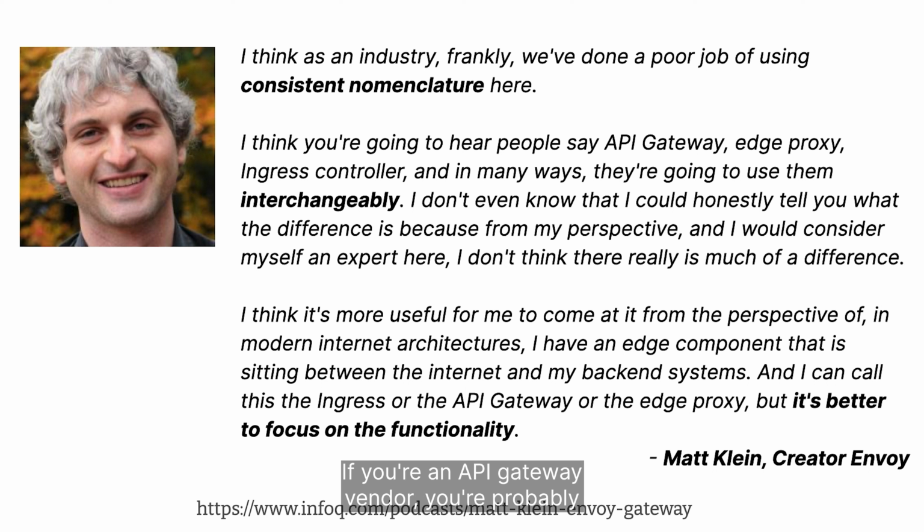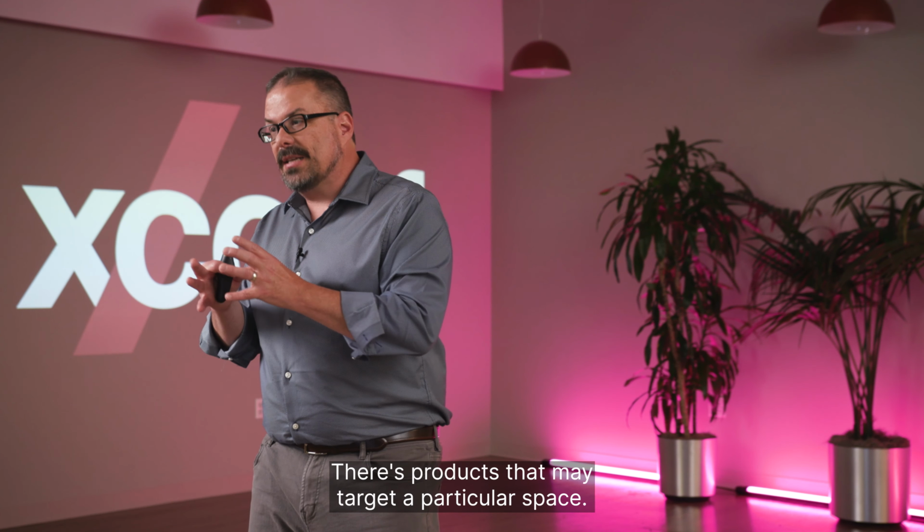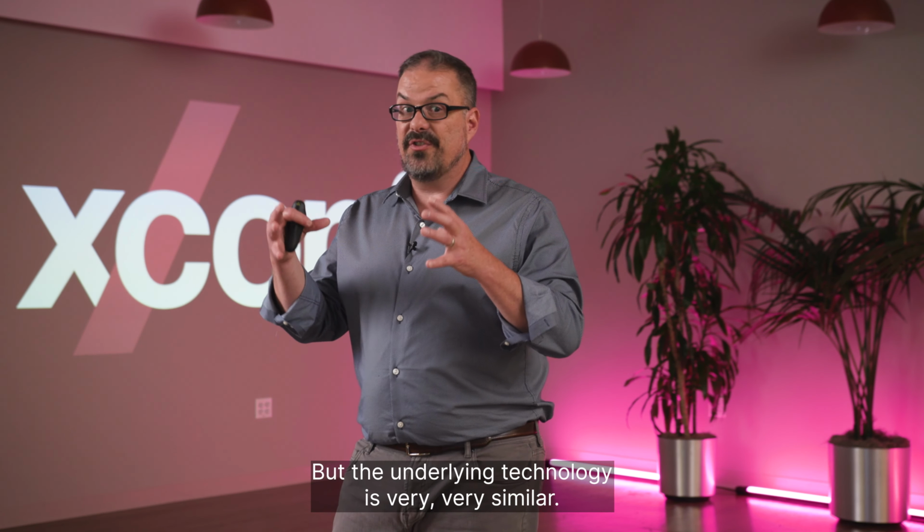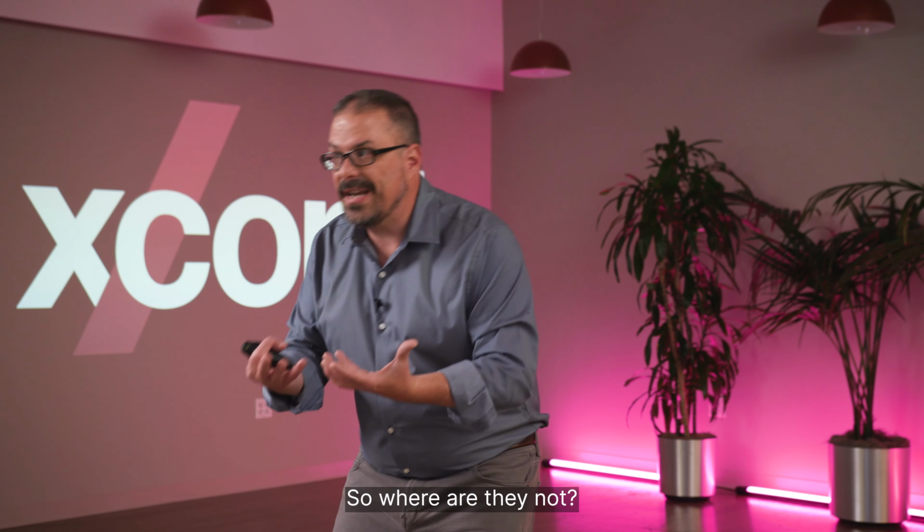If you're an API gateway vendor, you're probably introducing a service mesh. If you're a service mesh vendor, you're probably introducing an API gateway. These things are all merging. There are products that may target a particular space, but the underlying technology is very, very similar. So where are they not?